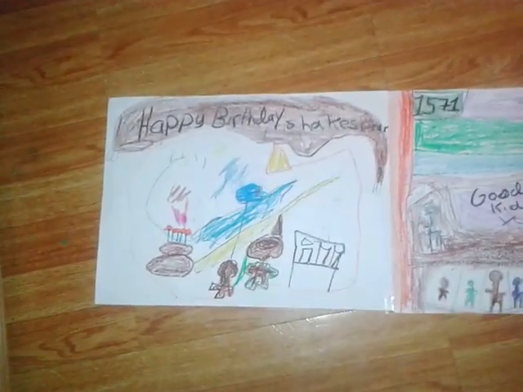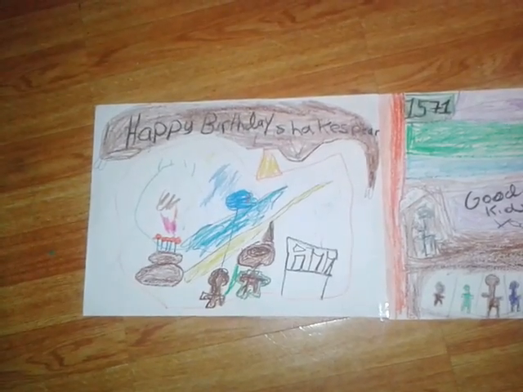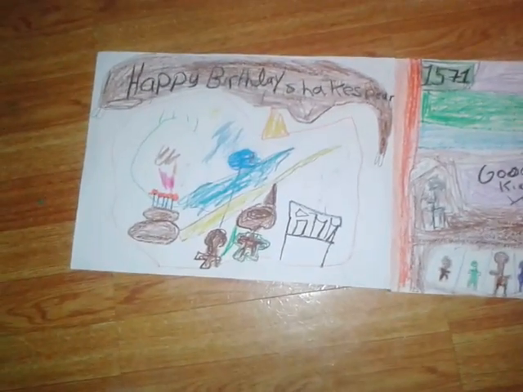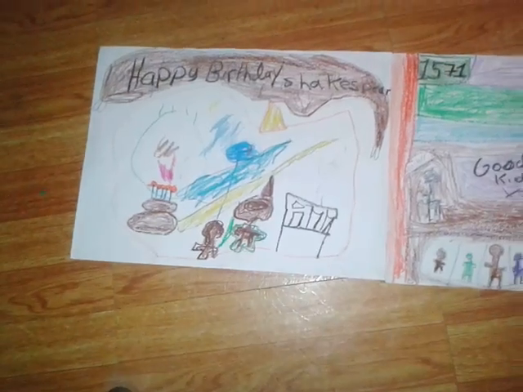So the first picture is his birthday, the day that he was born, April 23rd.